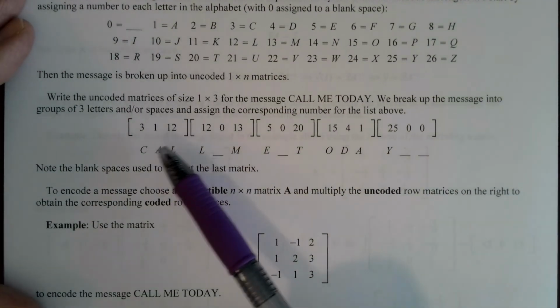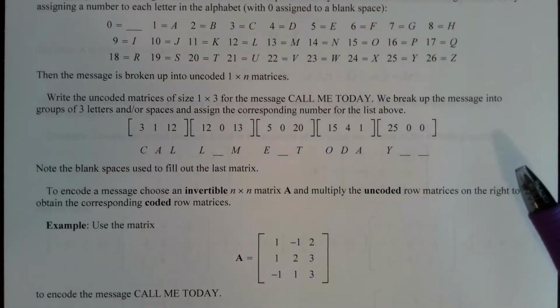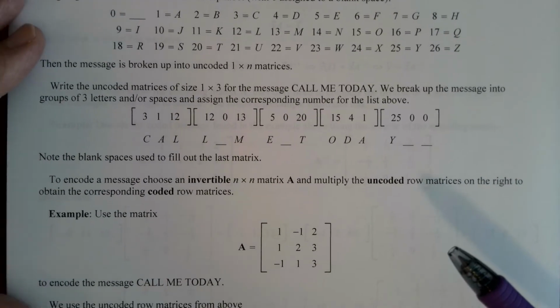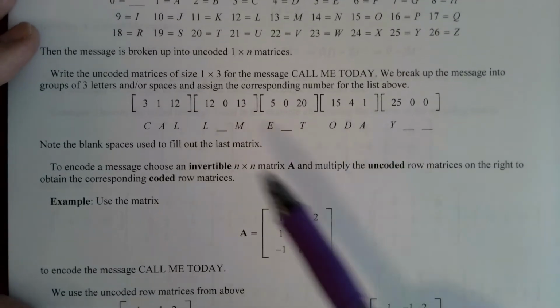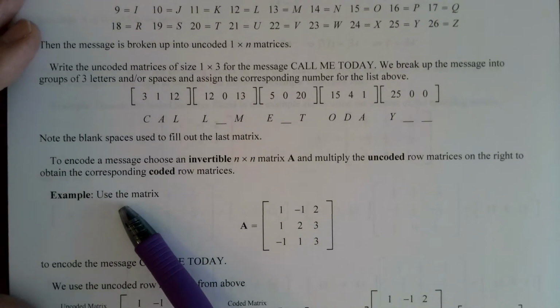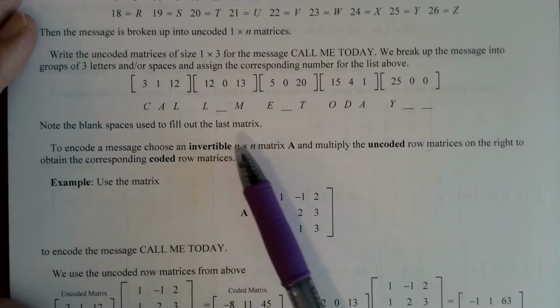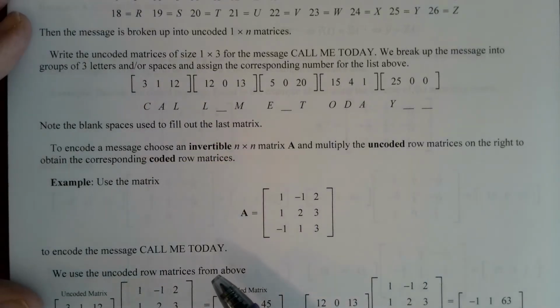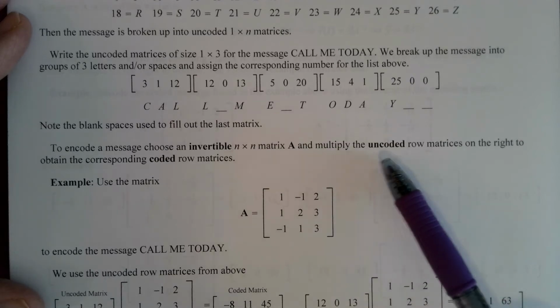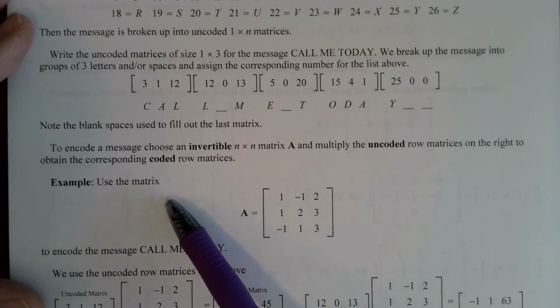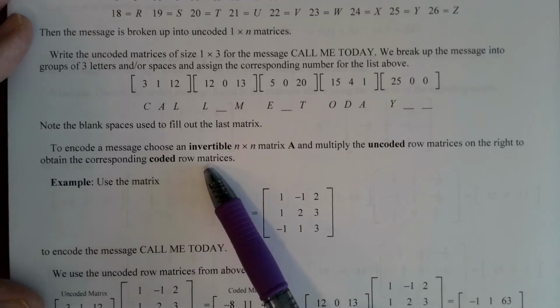Now this is uncoded in the sense that, if you have a long message, it's fairly easy to break because of patterns you can see, and the frequency of certain letters that are used. But what we're going to do now is code it, and the way to encode it is to choose an invertible n by n matrix. In this case our n is 3, so it's going to be a 3 by 3 matrix, and it has to be invertible. And we're going to multiply the uncoded row matrices on the right by this matrix. And so we're going to get a coded row matrix from that.